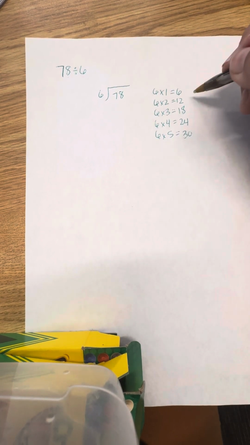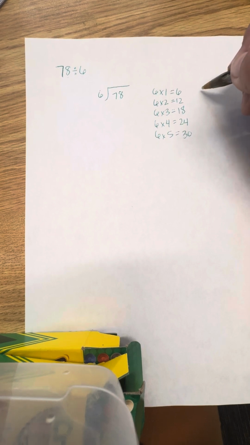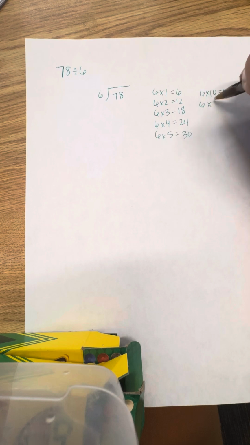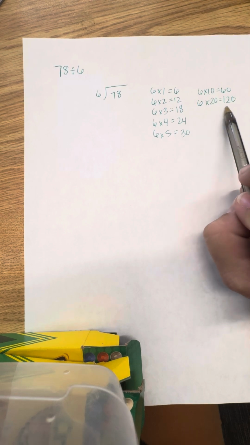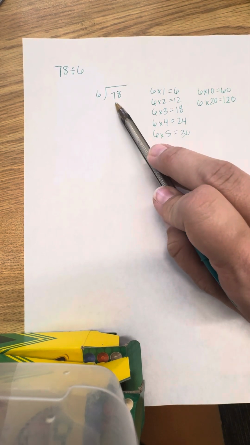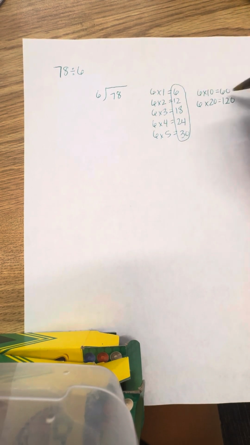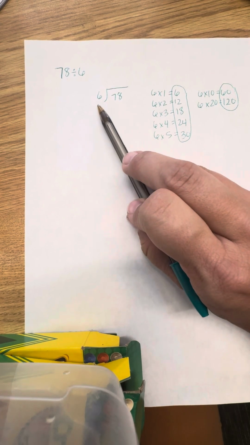Now what we're going to do is use these same numbers right here to help us multiply our multiples of 10. So we're going to do 6 times 10 equals 60. 6 times 20 equals 120. Now I can stop at 6 times 20 because 120 is bigger than 78. We are going to focus by looking at these numbers in the circle to help us figure out how to divide 78 divided by 6.